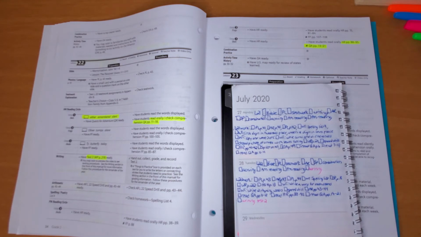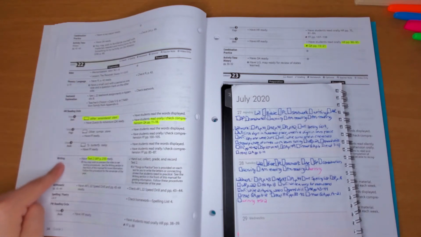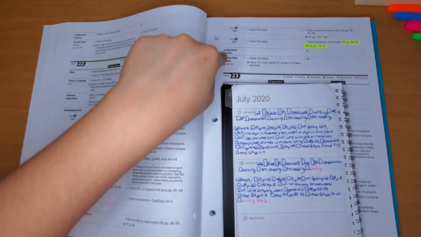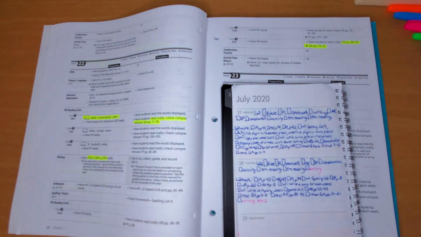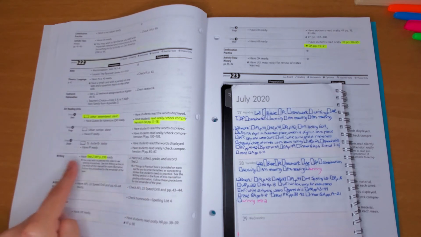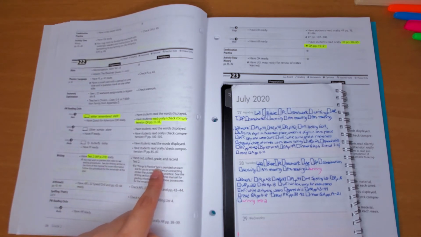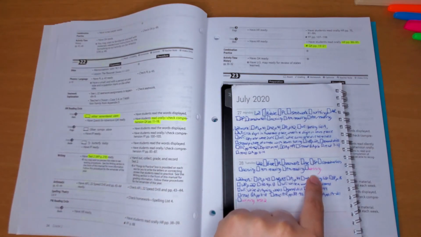Okay, so I have completed lesson 22. I've written out which videos he'll be watching. I wrote it all on the top. He will be having a writing test, so I wrote that one in pink.